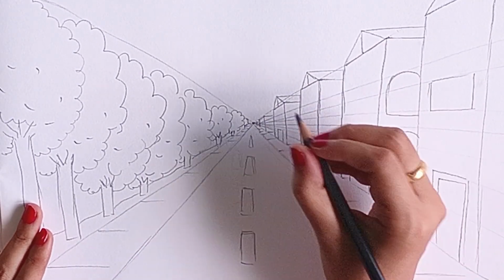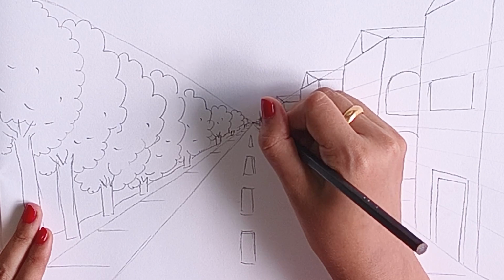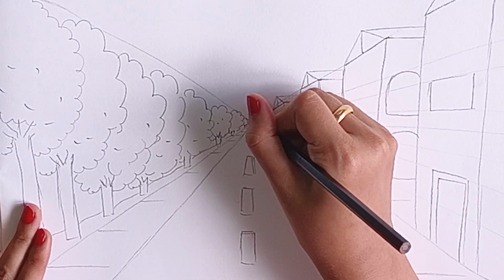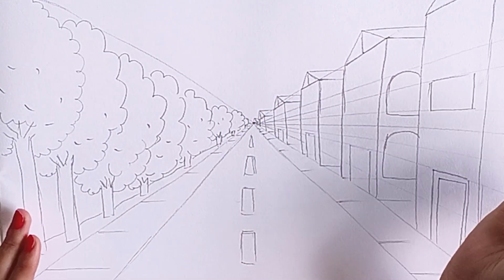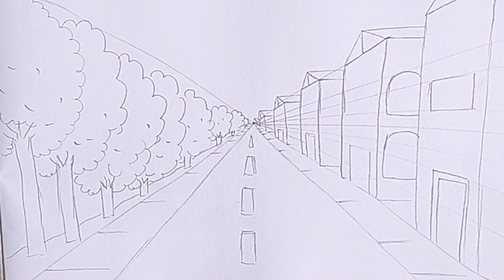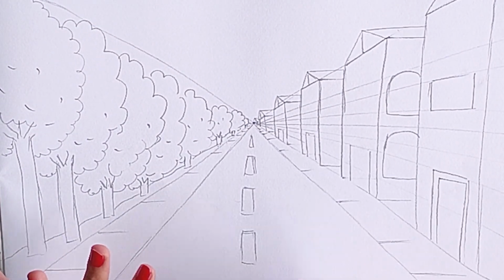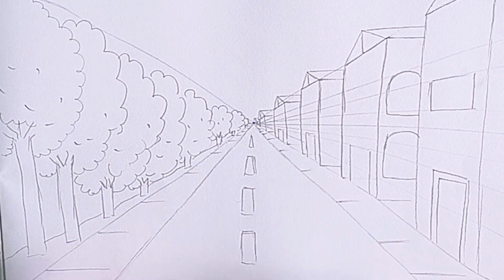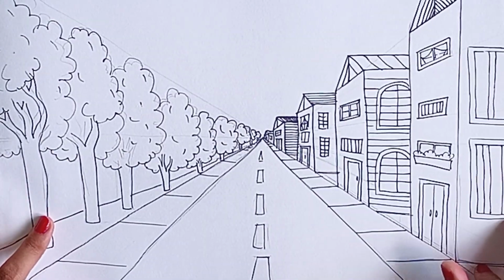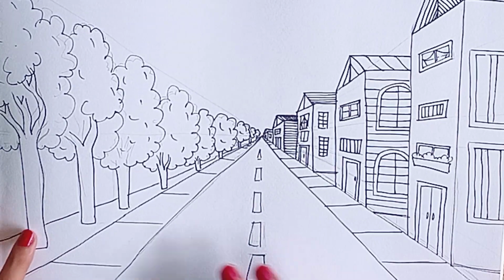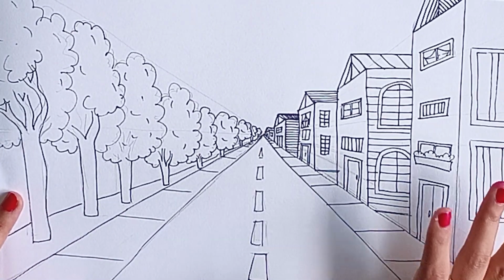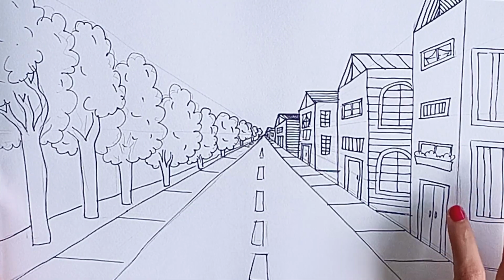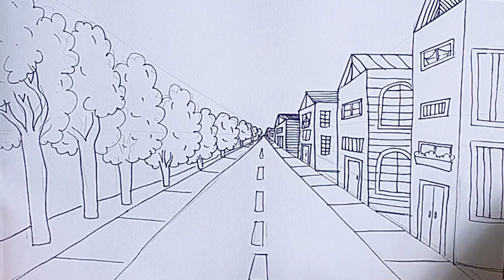I'm using the darker pencil so that you could just see through the lenses. So I'm done with this one, but I will be making more darker and I'm gonna show you. So this is the whole thing. I just did it. You can color it if you want to. And yes, it's done. The easiest perspective drawing. Thank you.